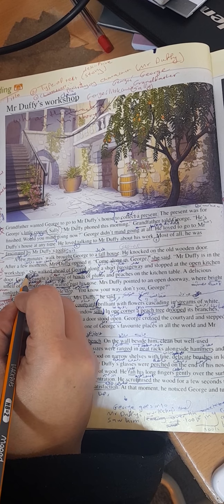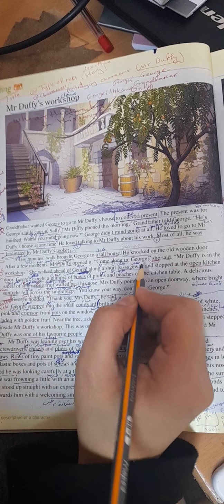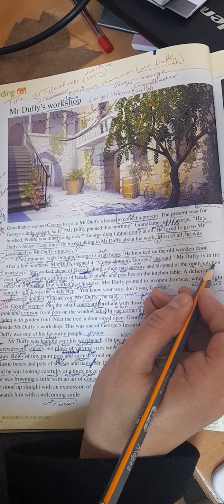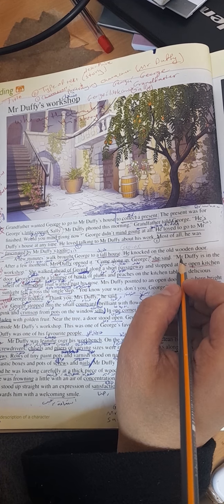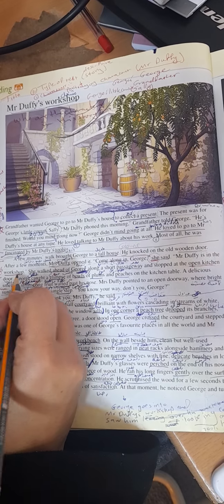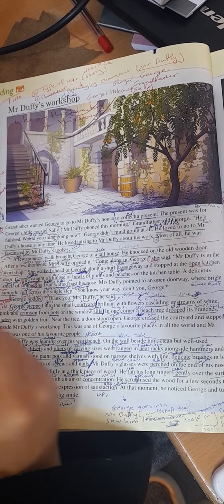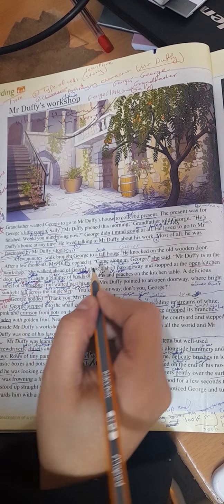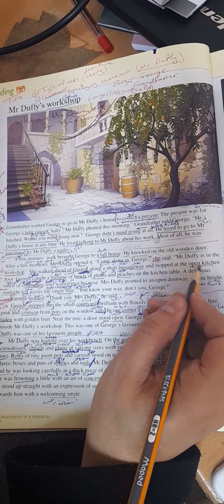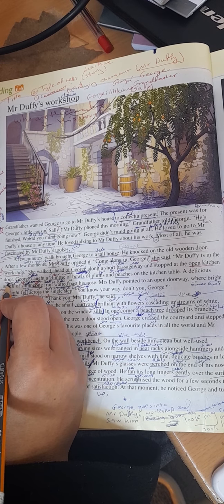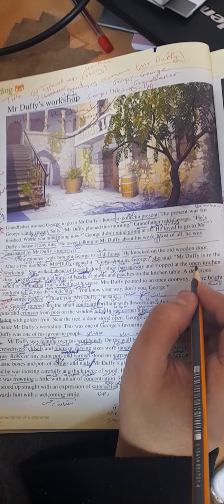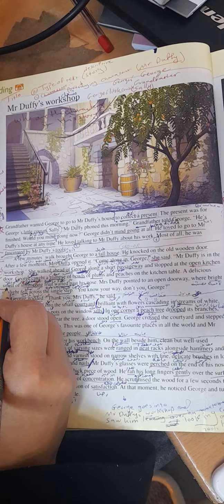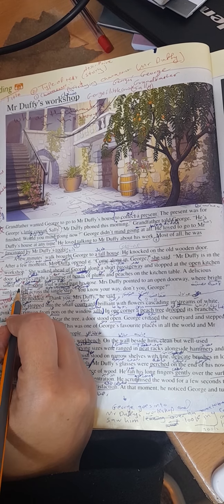She walked ahead of George along a short passageway and stopped at the open kitchen door. So where is Mr. Duffy? He is in the workshop، يعني بمعمله. So where did she stop? She stopped at the open kitchen door، وقفت على باب المطبخ.